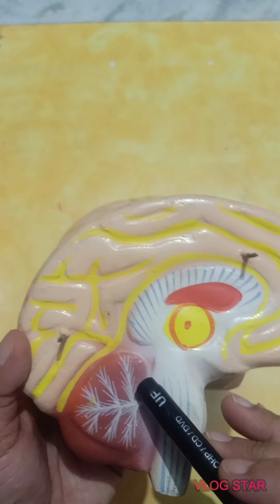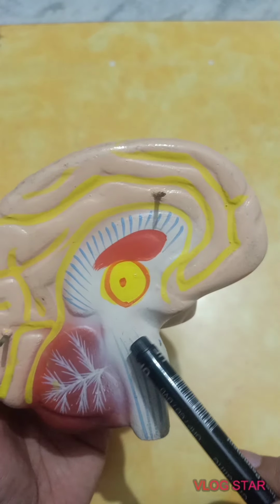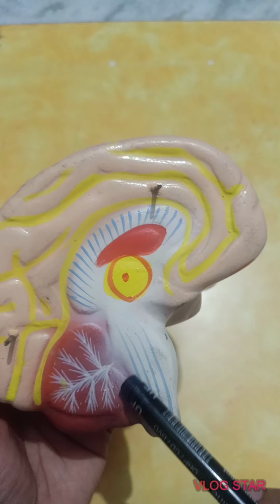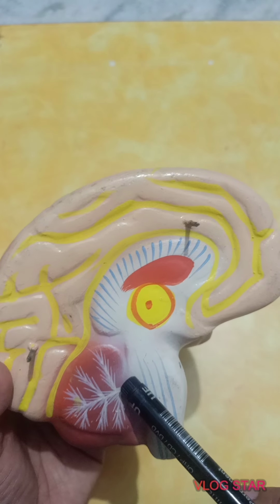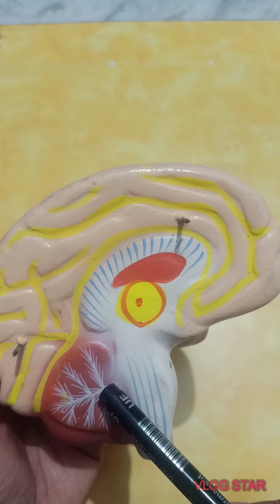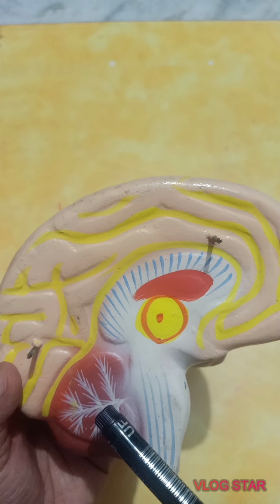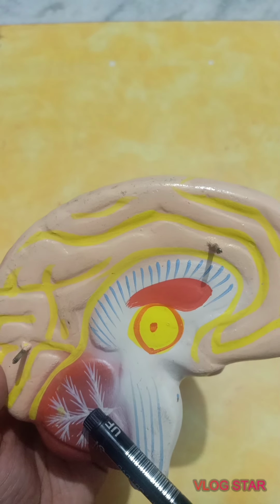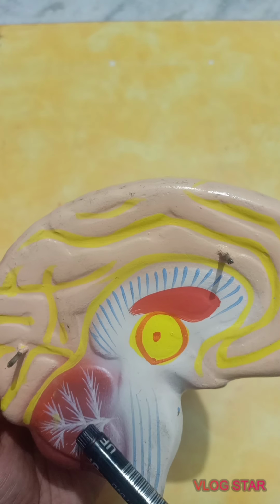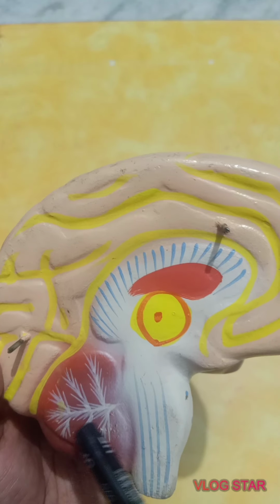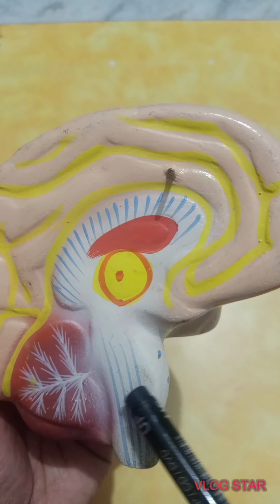Clear? Now come to the hindbrain, which is a very important part of the brain. In the hindbrain you can see this very long, larger area, which is the second largest part of the brain itself, the cerebellum. As the word bell is there, it is associated with balancing of the body and maintaining body posture. This is the main function of the cerebellum. This leaf-like structure is the cerebellum, and then we have this swelling, this area, the pons.